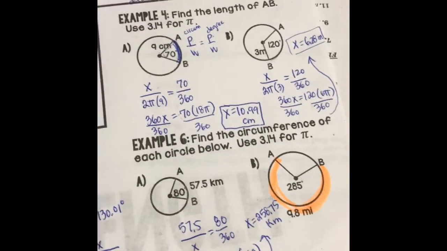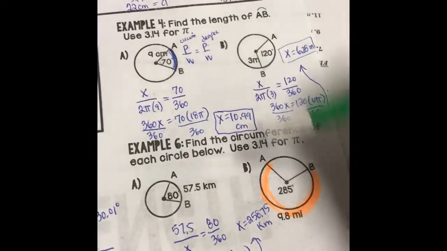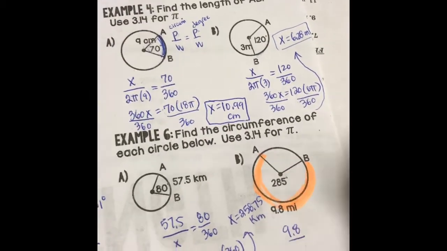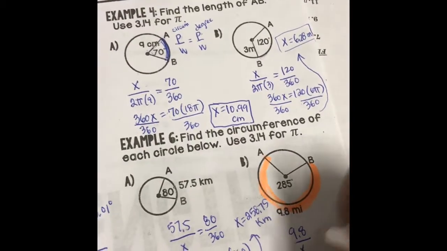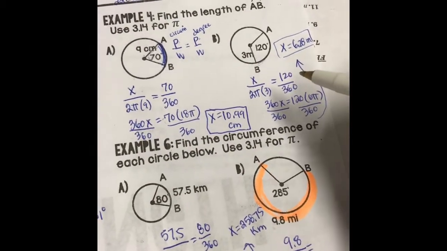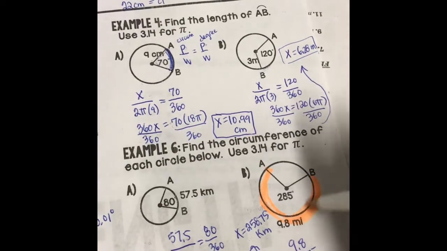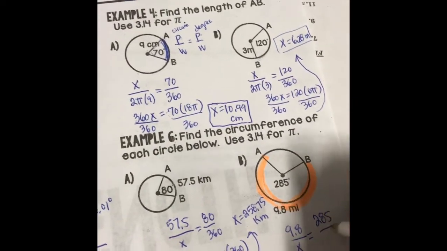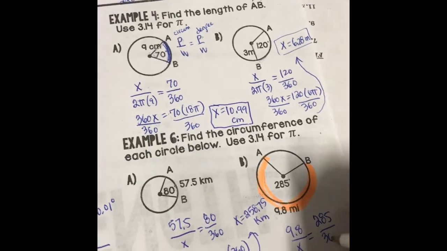All right, so this time our part circumference is 9.8. Okay, our whole circumference is what we're looking for. Our part degrees is this side as well, 285. Our whole degrees is 360.